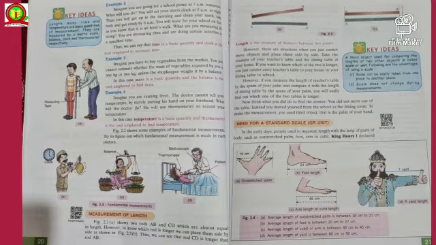Measurement of length. Figure 2.3 shows two rods AB and CD which are almost equal in length. However, to know which rod is longer, we can place them side by side as shown in figure 2.3b. Thus, we can see that rod CD is longer than rod AB. So here are the two figures, figure A and B, 2.3.